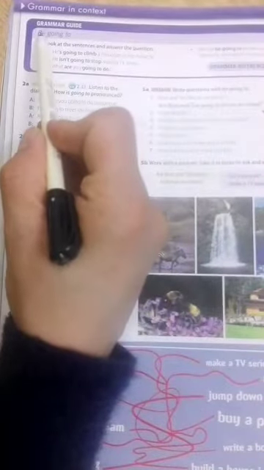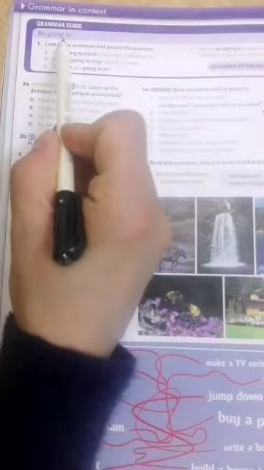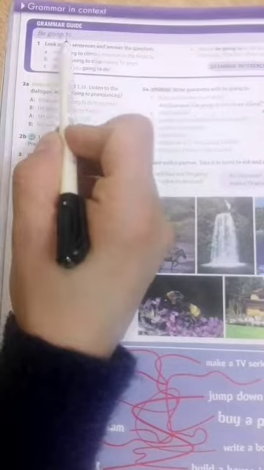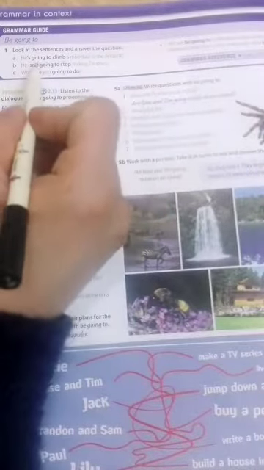Before we start, I want you to open your student books, page 120. Our lesson today is about grammar. So we have grammar in context. Today's lesson is about be going to. Let's start reading the sentences so we can understand more what the lesson is about.